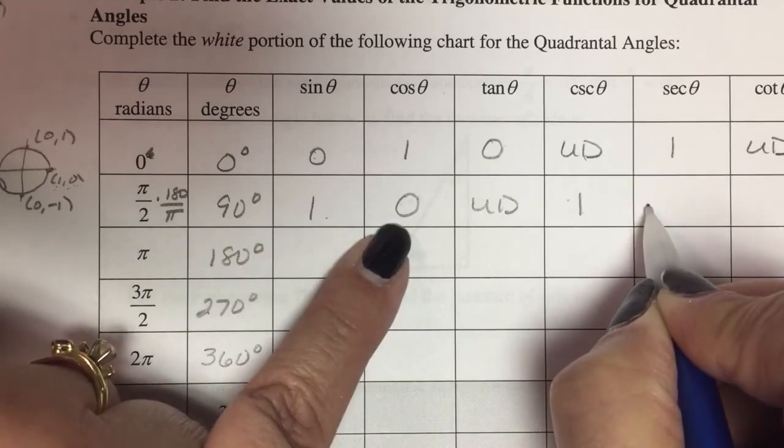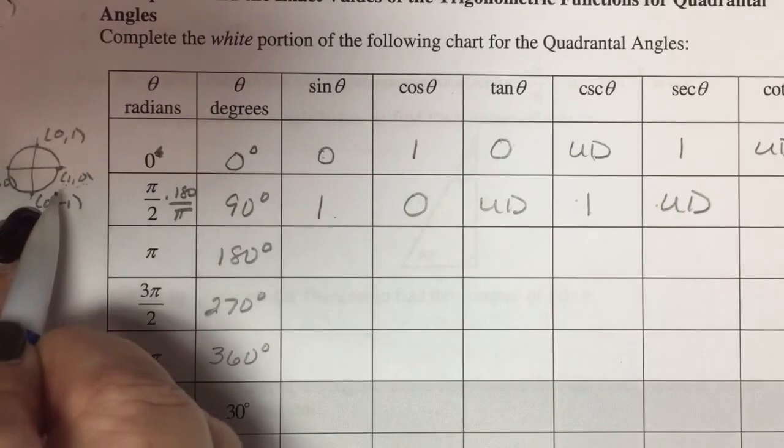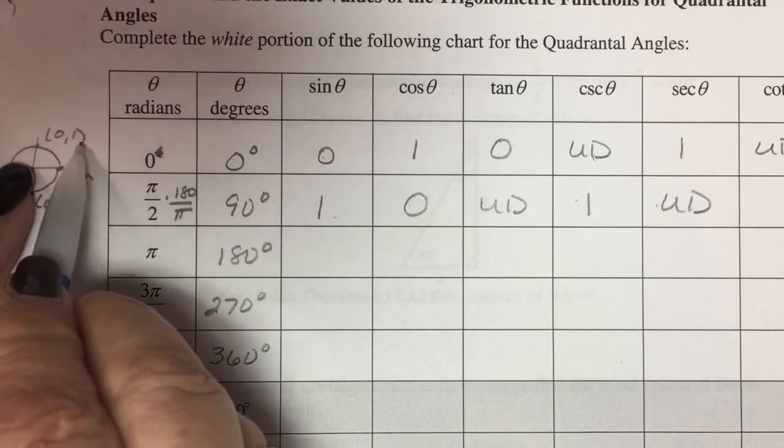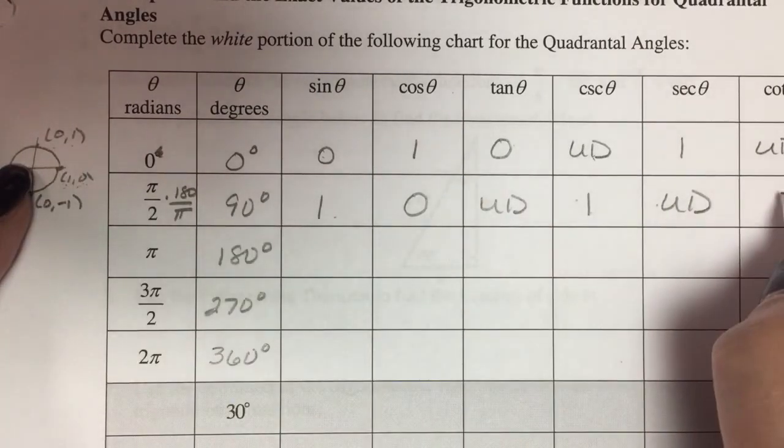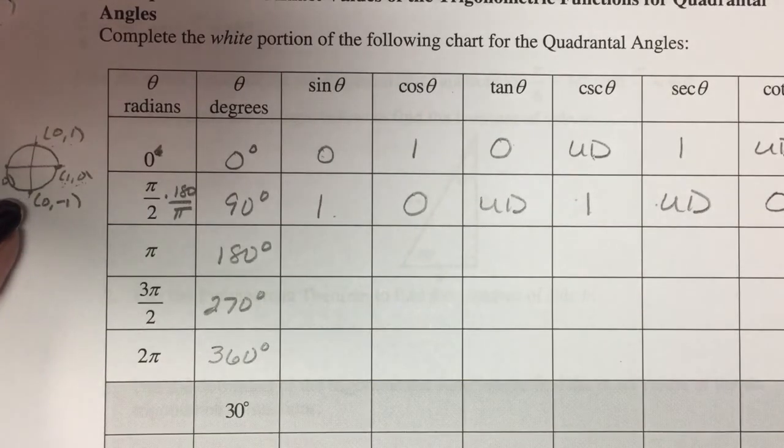Secant is 1 over the cosine, which is undefined. And your cotangent would be x over y, which would be 0 over 1, which is 0. All right. Why don't you pause this and fill in the rest? I'm going to quickly also fill in the rest and then come back and check it.